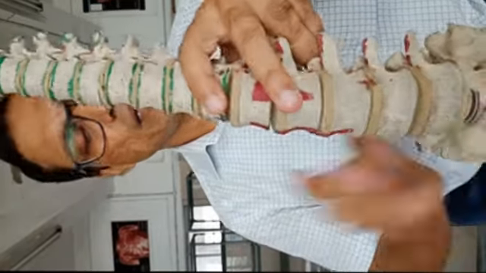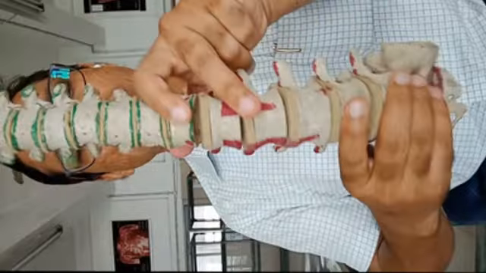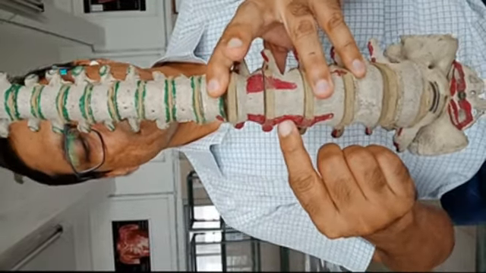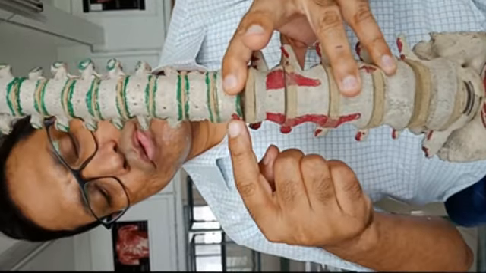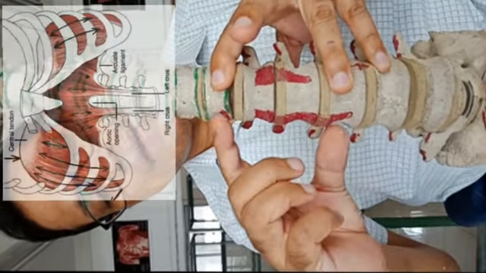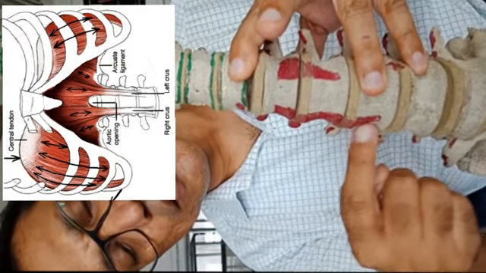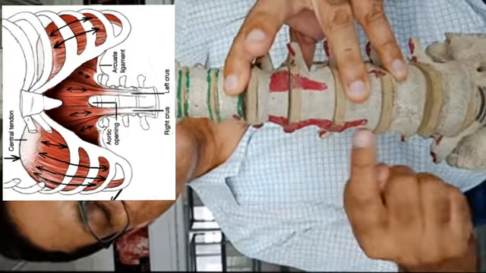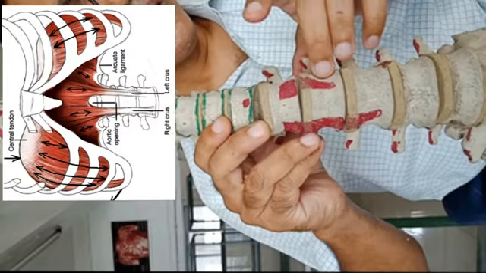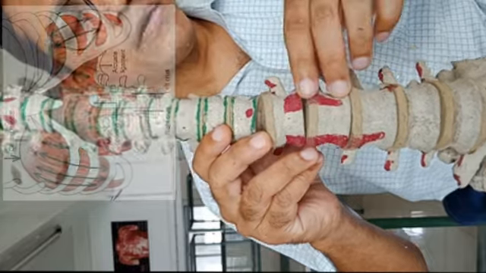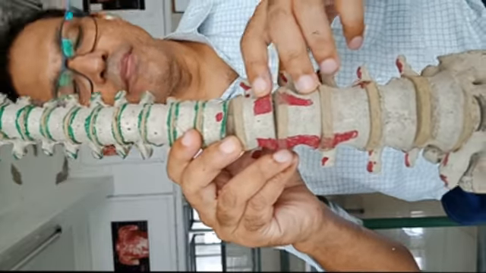Now, once you remember the attachment of the crura of the diaphragm, on both sides, right crus and left crus, the right crus of the diaphragm is attached to the upper 3 lumbar vertebrae, 1, 2 and 3. So this is the attachment of the right crus of the diaphragm, whereas the left crus of the diaphragm is attached to the anterolateral part of the upper 2 lumbar vertebrae.